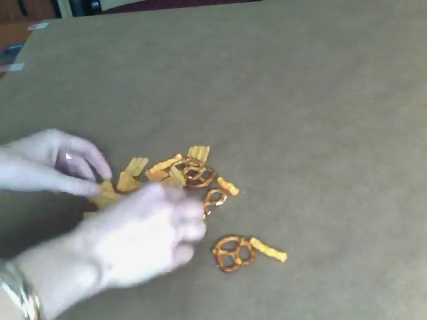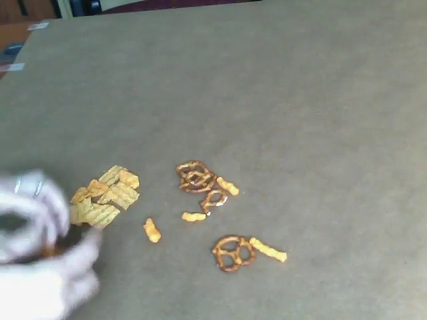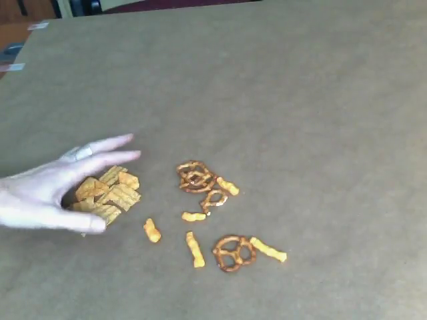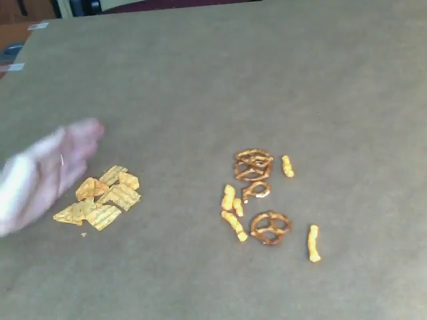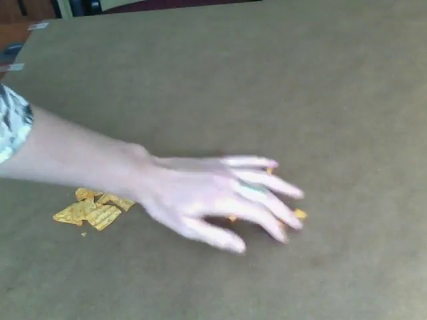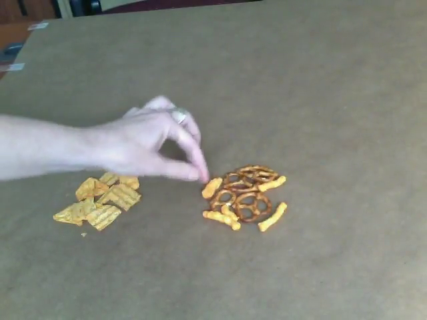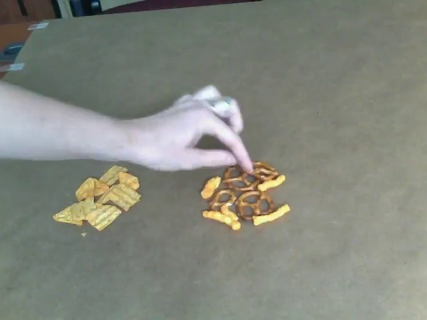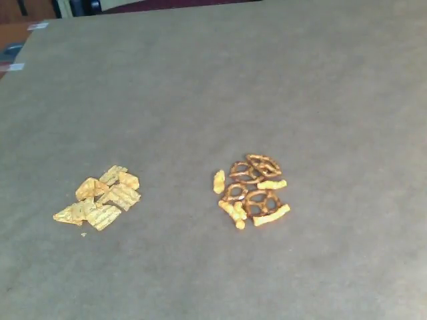I'm going to put them in a category. Okay, so that's a category. So everything in here, even though it's not perfectly alike, it is flat. Okay, and then these over here, well, they're not flat, and they're kind of like little tubes. This looks like a little tube. This is a tube. It goes in a circle, but they're all tubes. So I've just separated it into two categories.